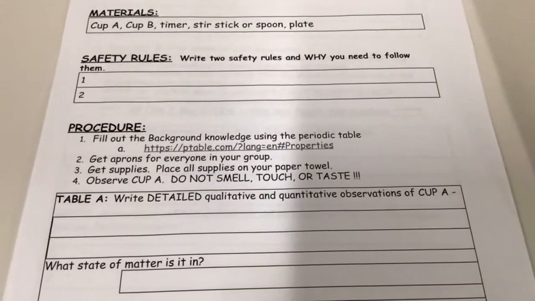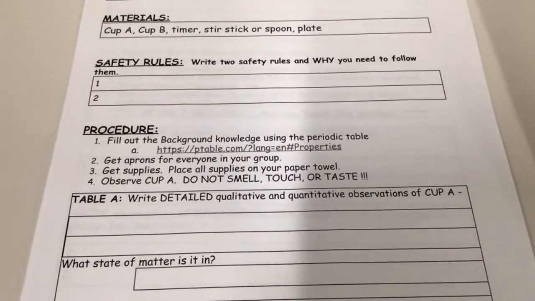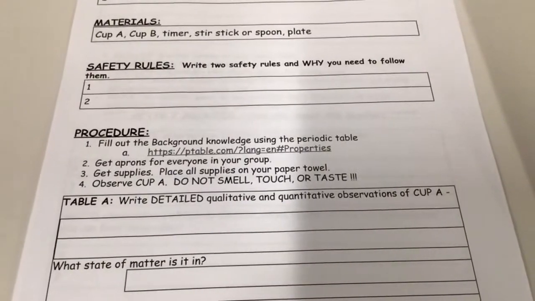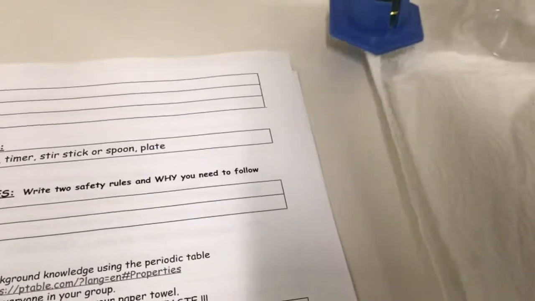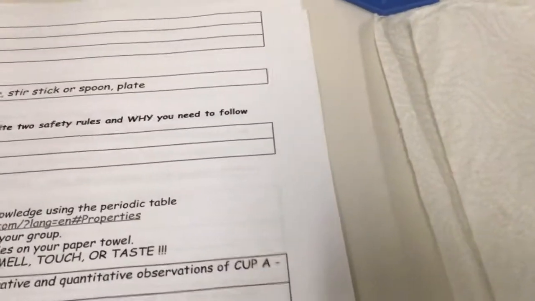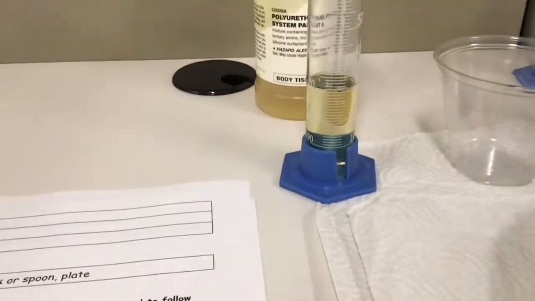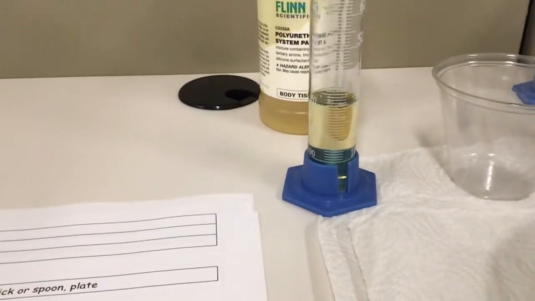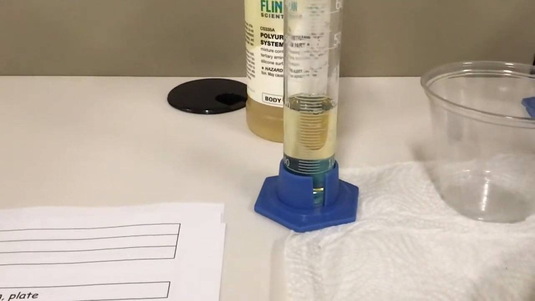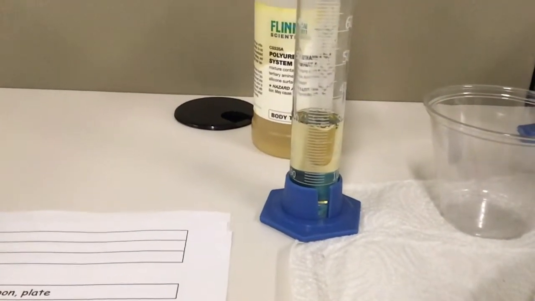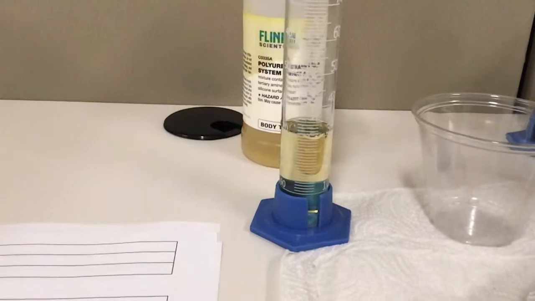All right, so it says Table A, write down detailed observations about cup A. So I have not filled it in yet, meaning I have not poured it in the cup, because you can record qualitative and or quantitative observations. I have 30 mils of the cup A solution.